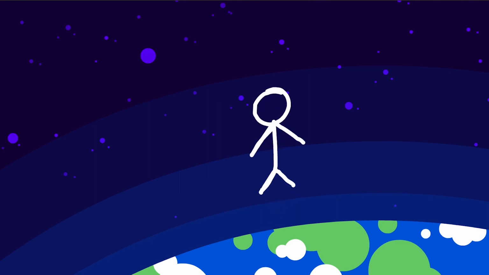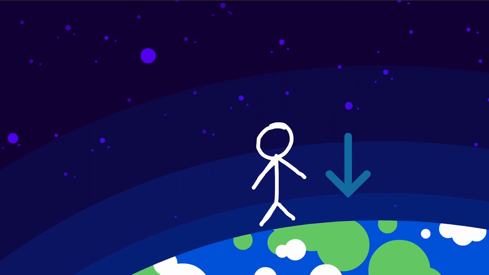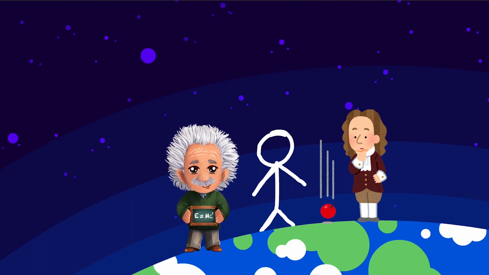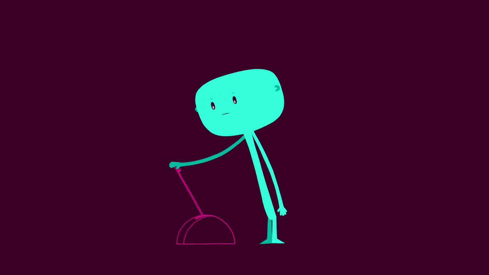You jump up and gravity brings you down to earth, as Newton said. All neat and tidy until Einstein came along with his general theory of relativity. Is gravity fake? Let's find out.